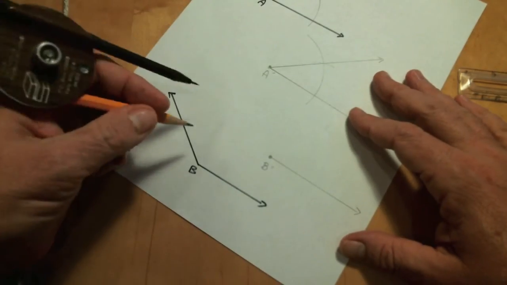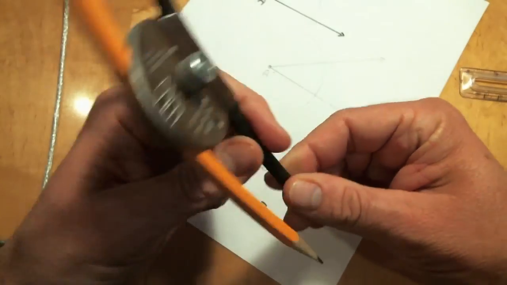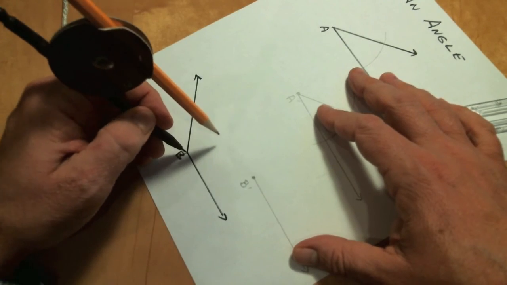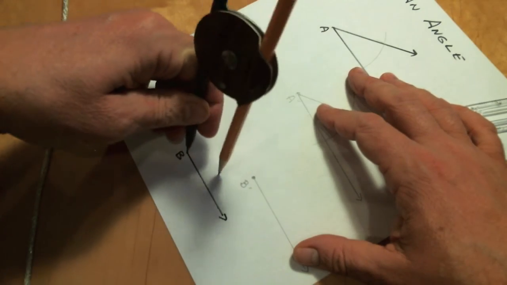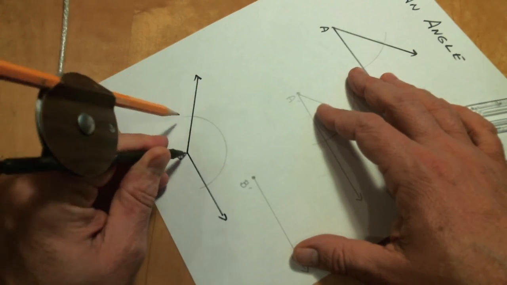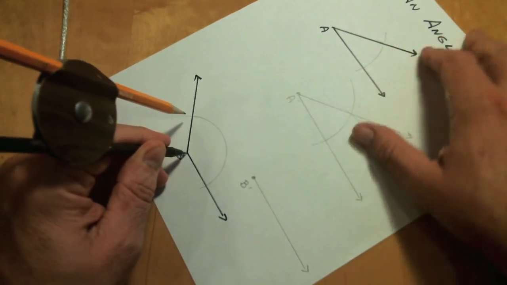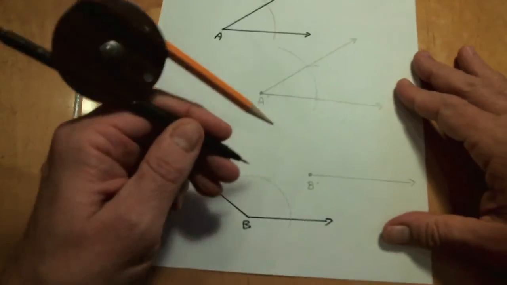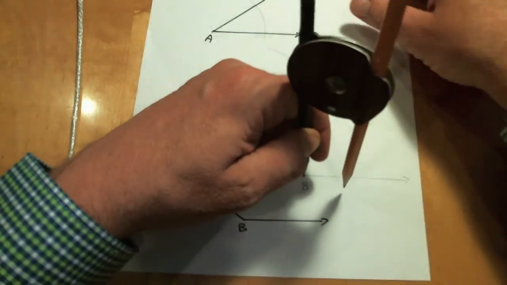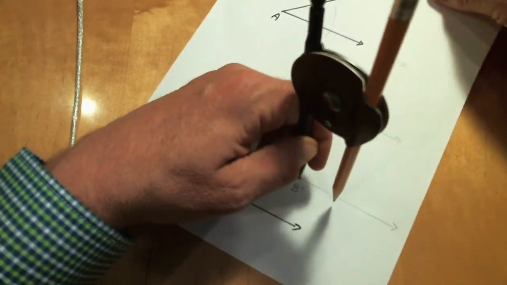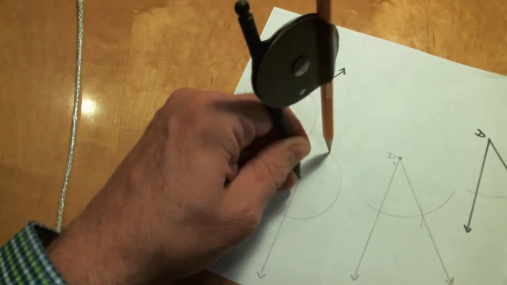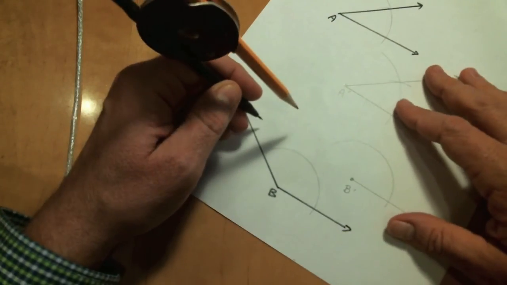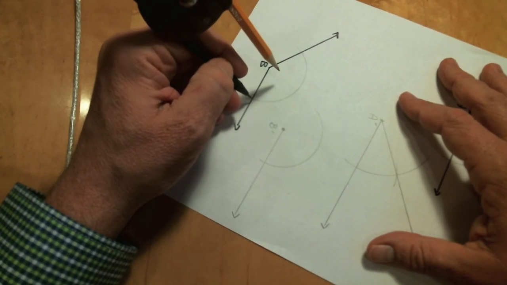Okay, so then I'm going to take my compass and put it on the vertex. I'm going to strike an arc. It goes from one ray to the other. Strike it nice and smooth. Sometimes it's helpful to pull your paper along to get it. I go to A prime, strike that same arc. Then measure that angle. Okay, measure how much arc you need.